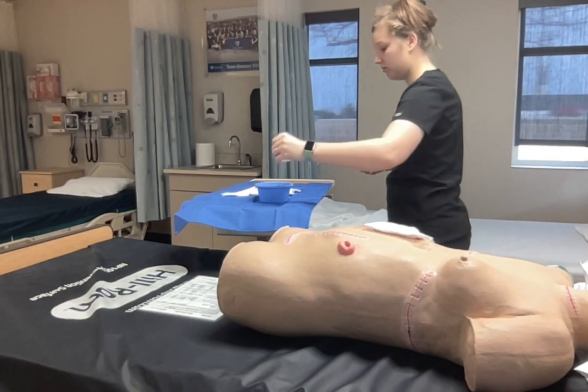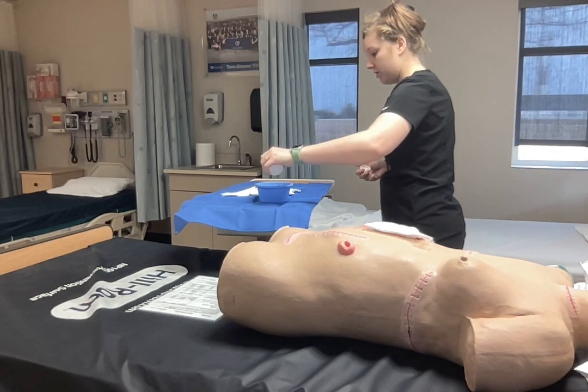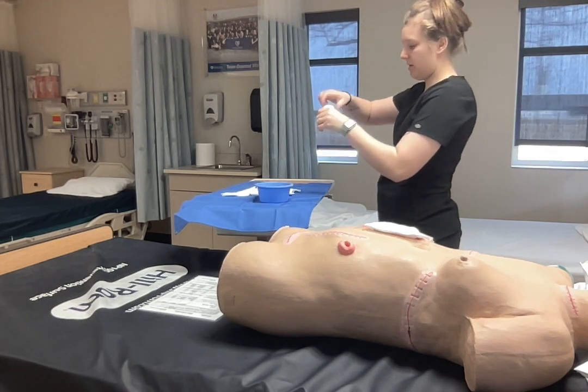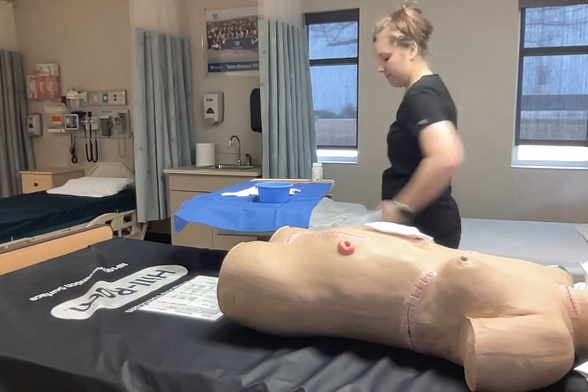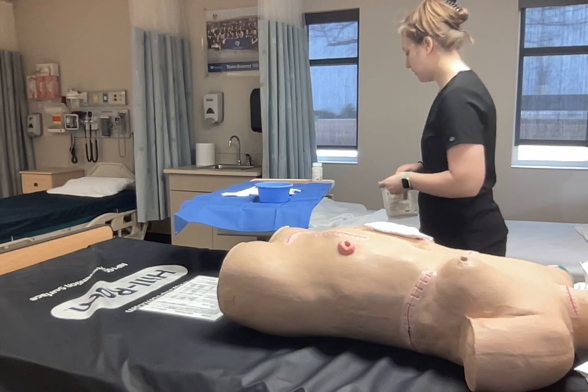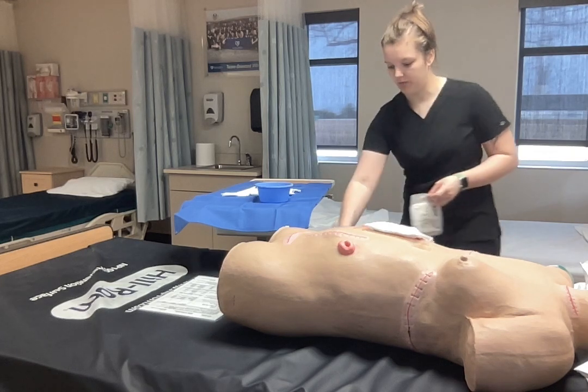Now I'm going to pour only a few inches above the bowl some of my sterile water. I'm going to put my cap on, and I'm going to set it to the side. Now I am going to, I'll put it on the bed.